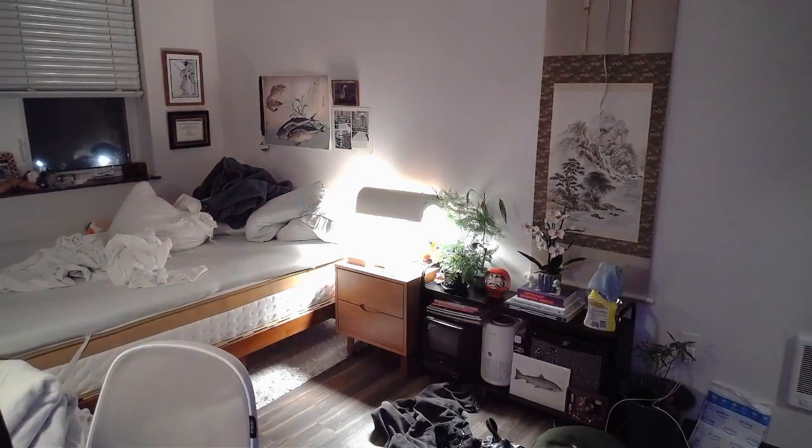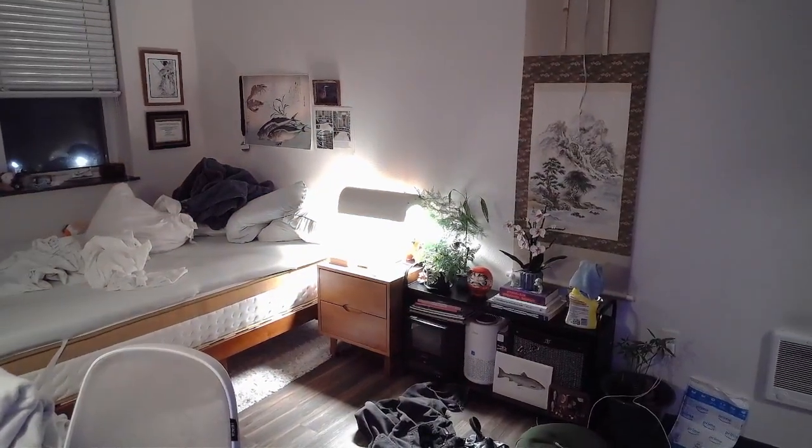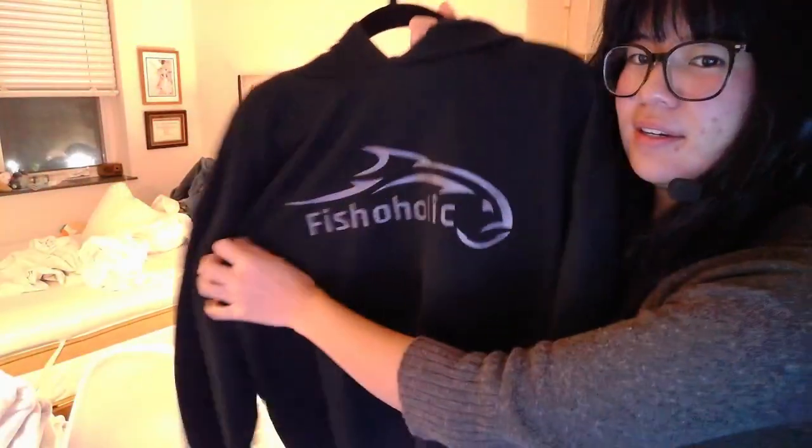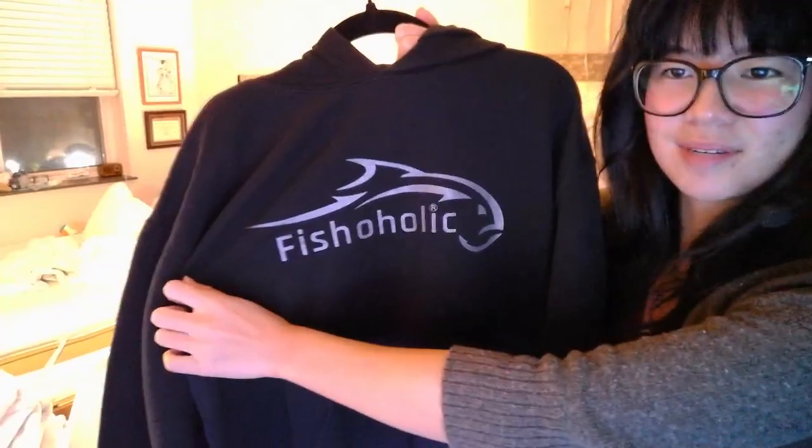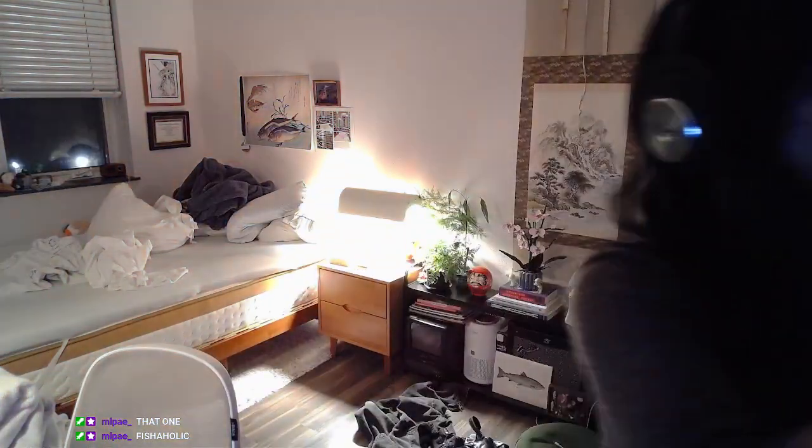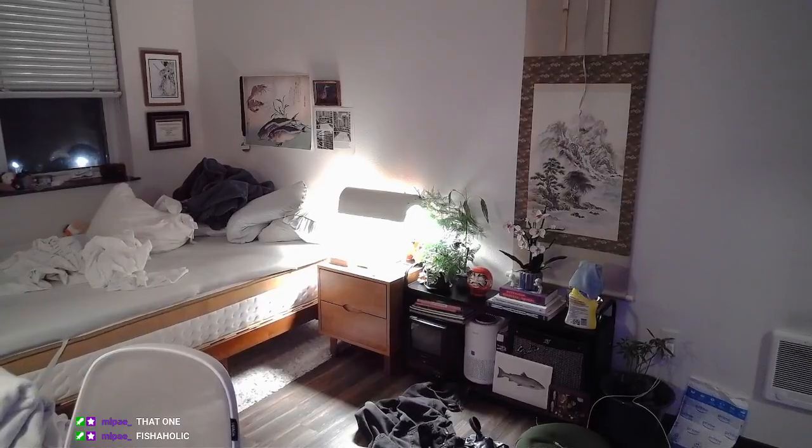And then I have my Fishaholic sweatshirt. This is my favorite hoodie. This thing has survived because I rotate my closet, dude. Fishaholic, dude. My friend Tom got this for me. It's awesome.